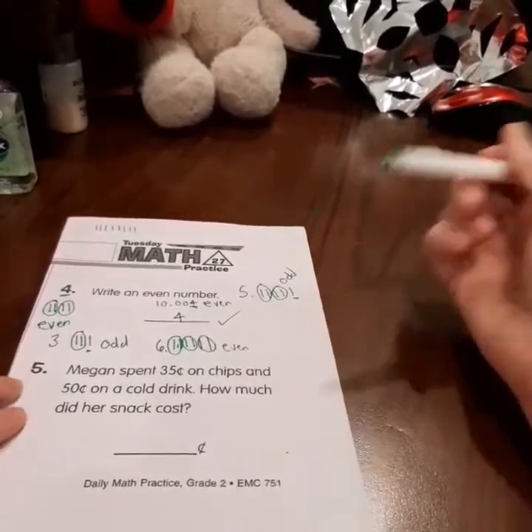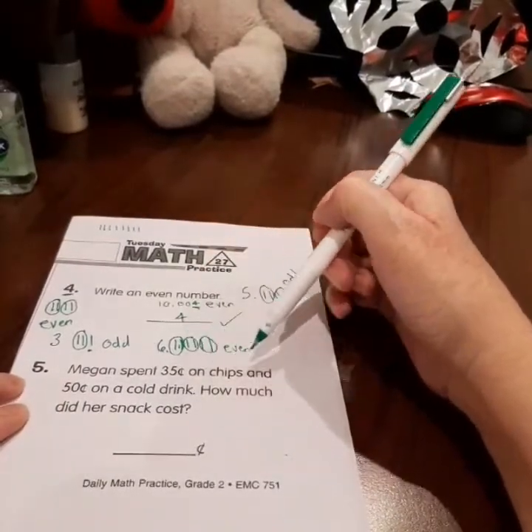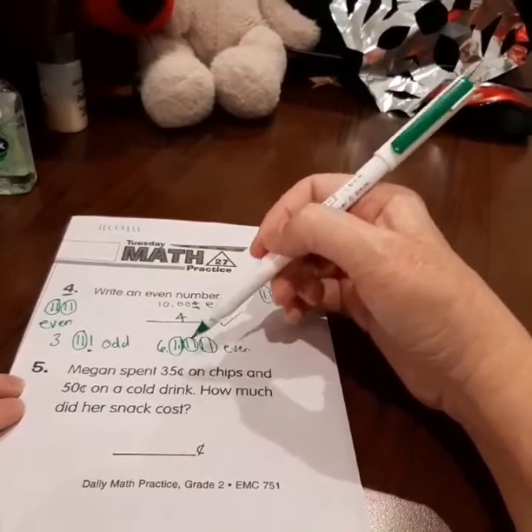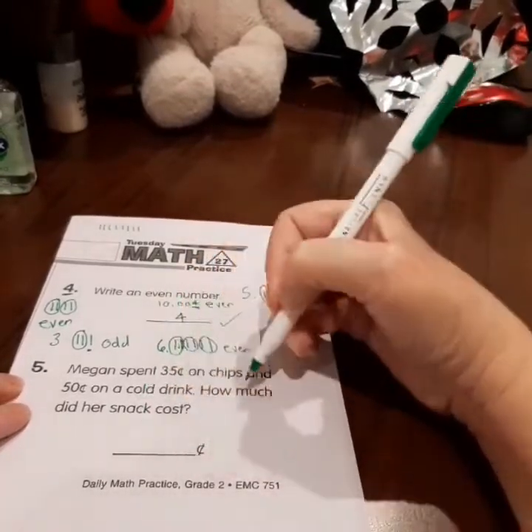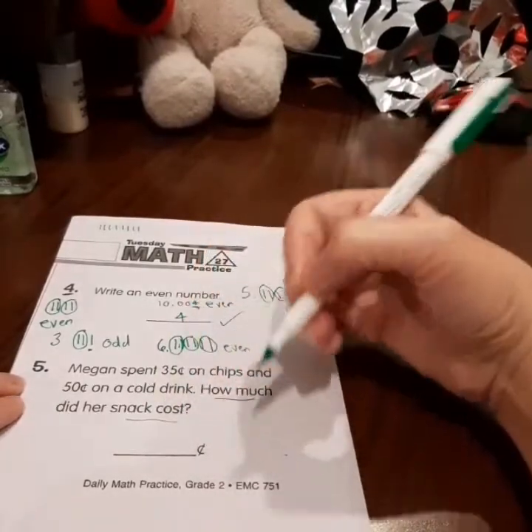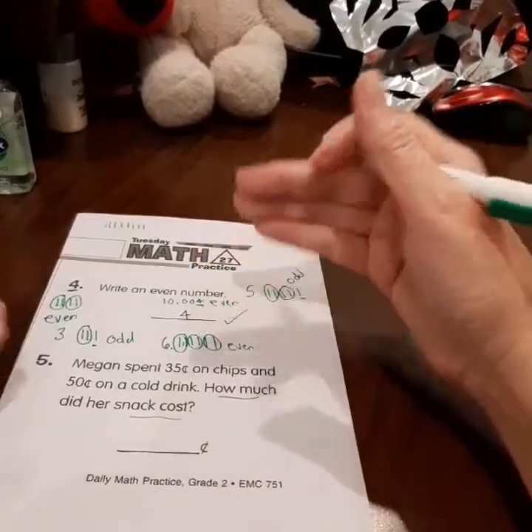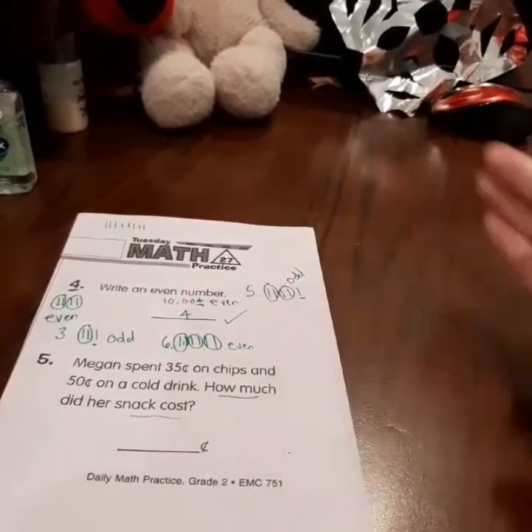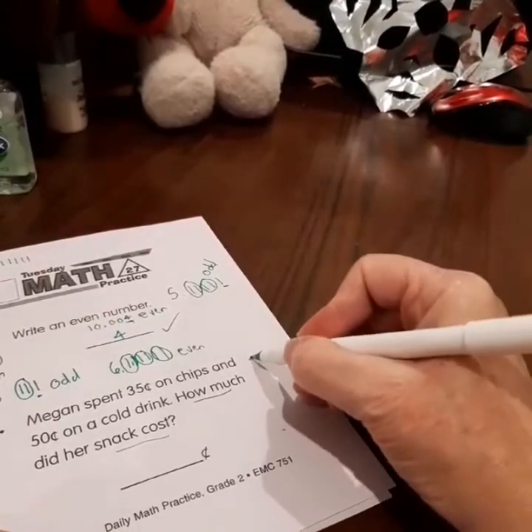Okay, word problem. I like word problems. Megan spent 35 cents on chips and 50 cents on a cold drink. How much did her snack cost? It says how much did it cost. Basically, it's implying all together. Her snack was the chips and the cold drink. So how much was both of those items together? It doesn't say together, but that's what it's implying.